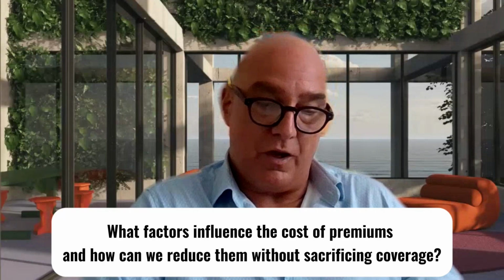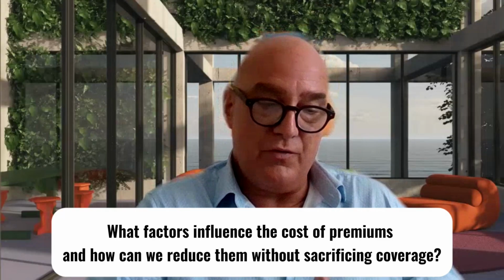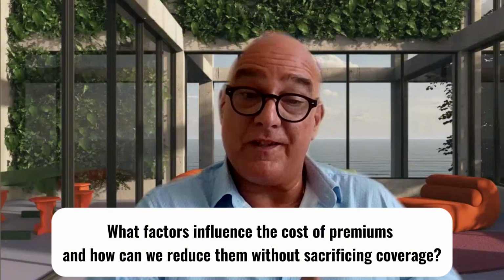A lot of the fear and trepidation and resistance with insurance now has to do with cost, because we all know it's gone nuts. What factors influence the cost of premiums, and how can we reduce them without sacrificing coverage?